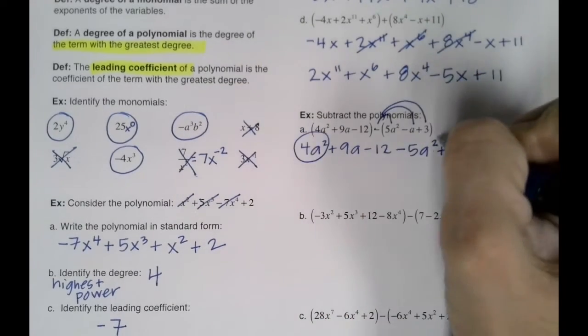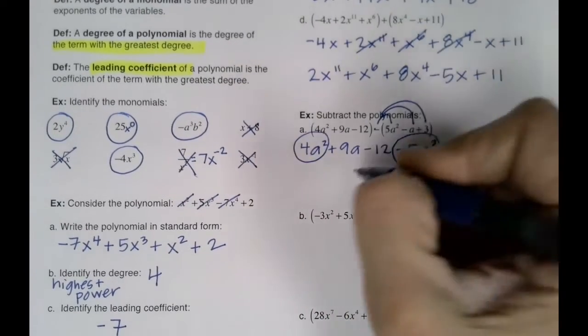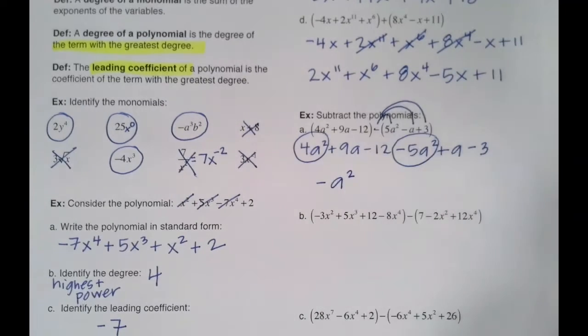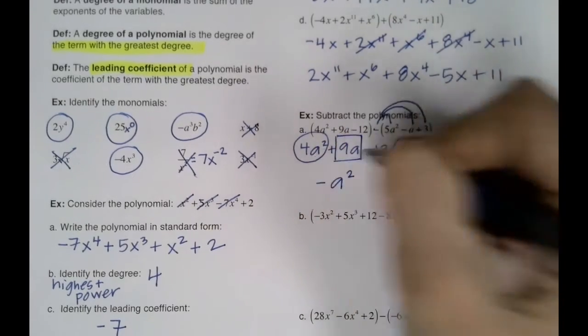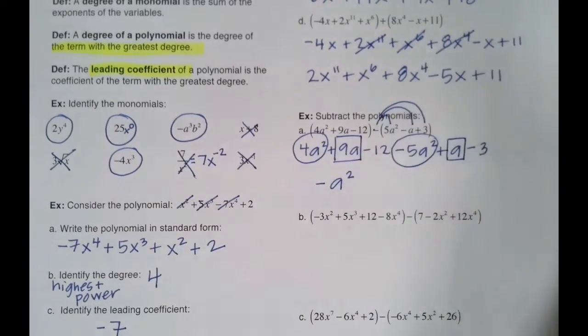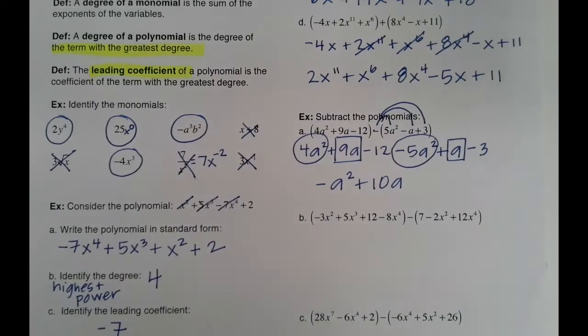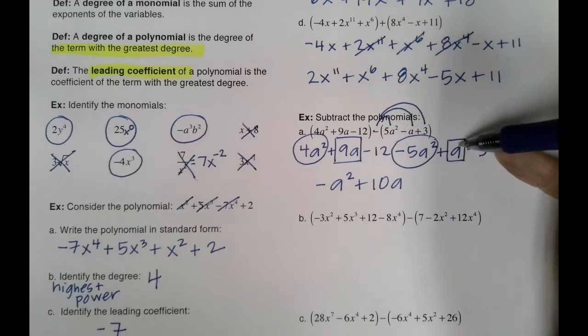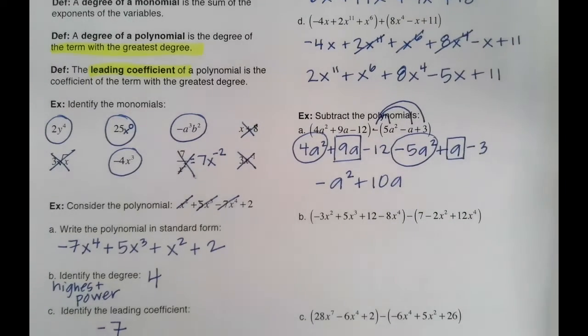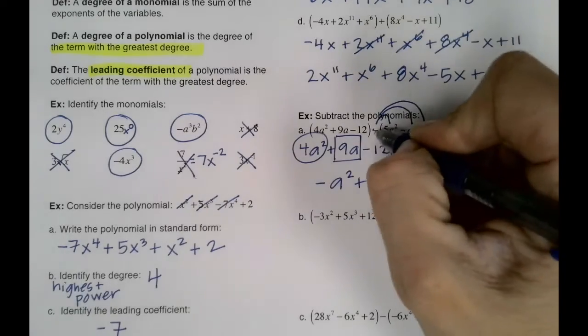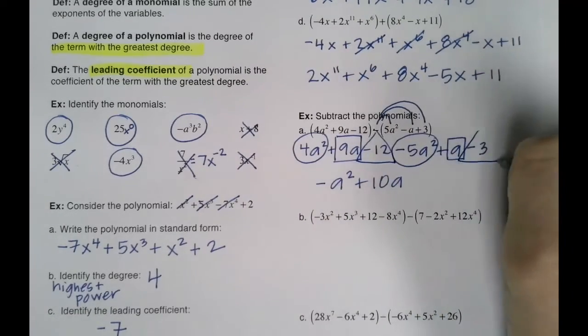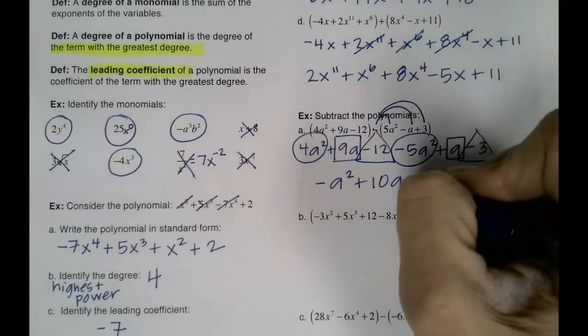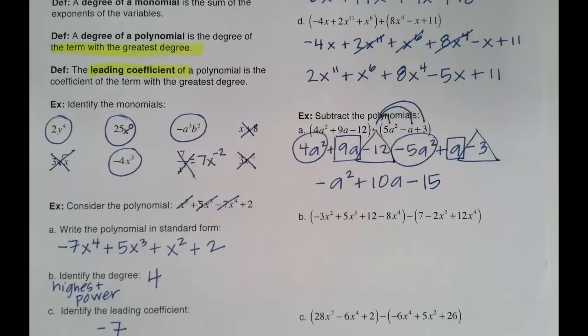4a squared and negative 5a squared is negative 1a squared, or just negative a squared. And then we have 9a, and then that kind of looks like a 9, but it's an a. Alrighty, so now we have 9a. We just did that with the a that looks like a 9, so we have 10a. So the last step is negative 12 and negative 3, which is negative 15 or minus 15, because they're both negative, so it'll stay like that.